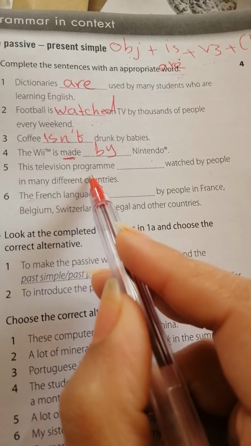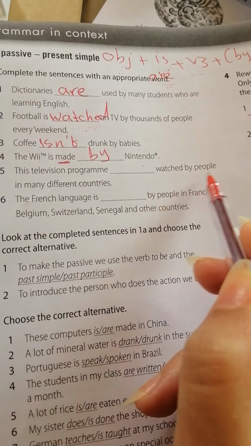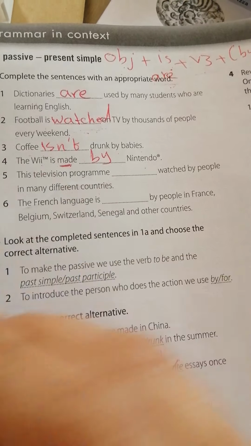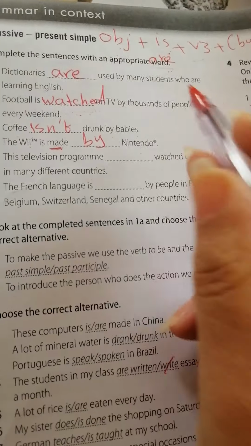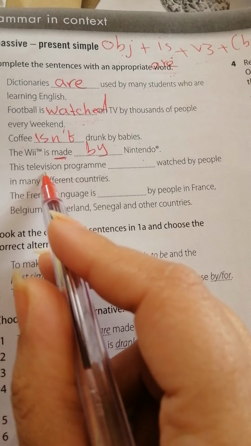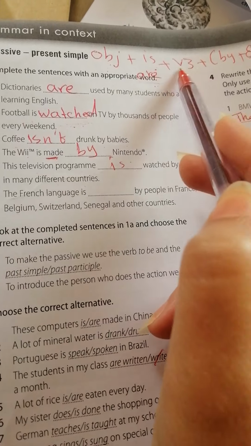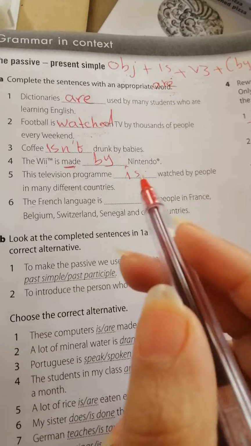This television program, okay, is watched by people in many different countries. This television program, singular. So what do I use? Is or are. According to the rule, I should have the object and then verb to be, is. And verb 3 is watched.